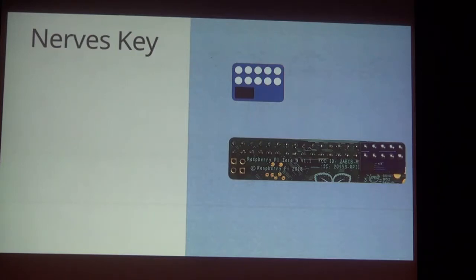Nerves Key can get attached to Raspberry Pis on the back to secure them. But this can be used without Raspberry Pi. It stores the private information. The private information never leaves that key.